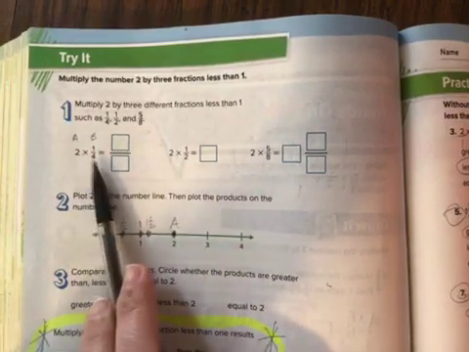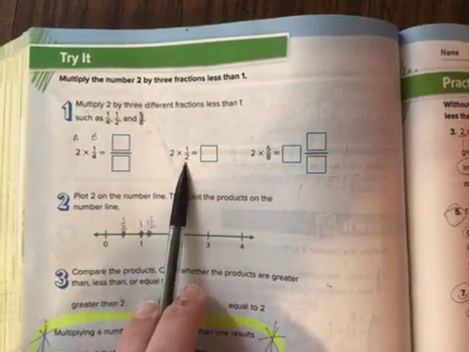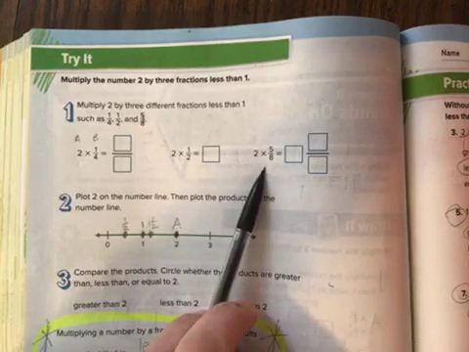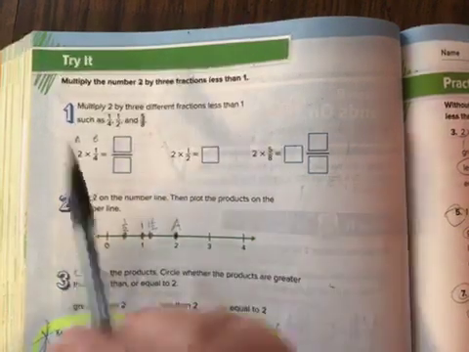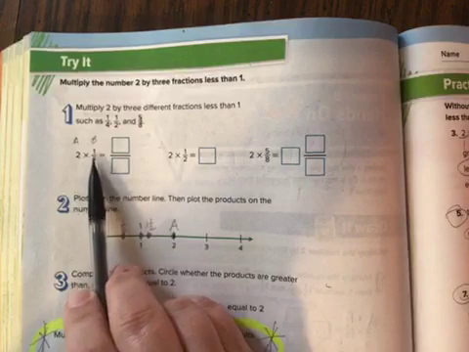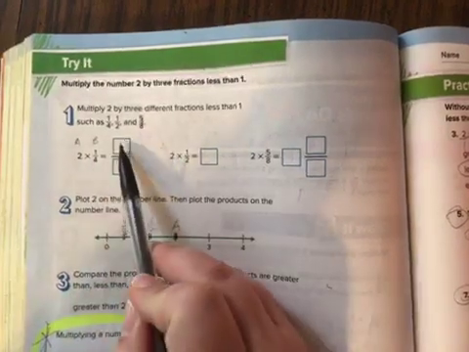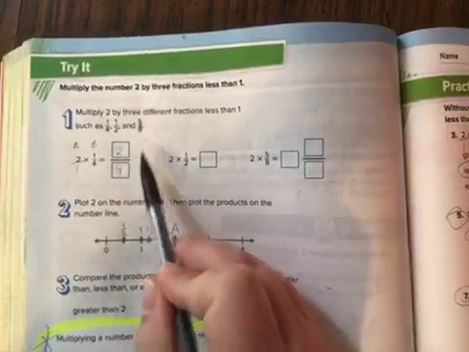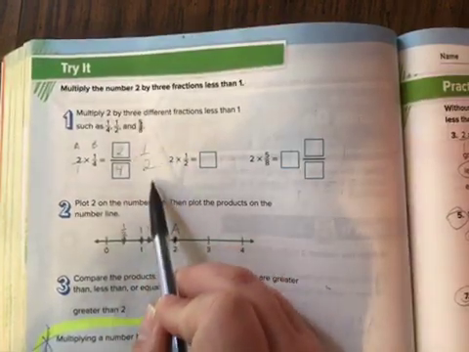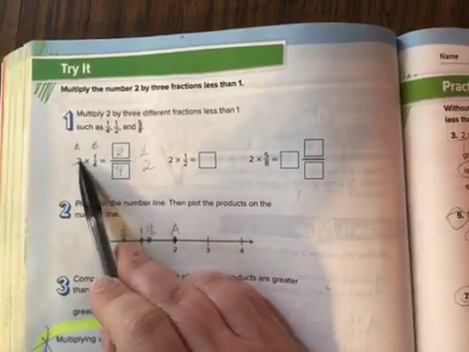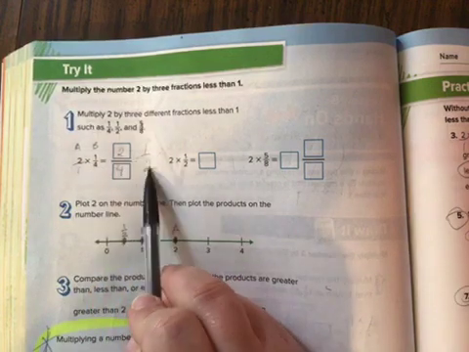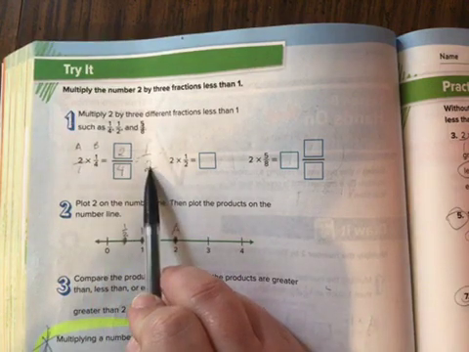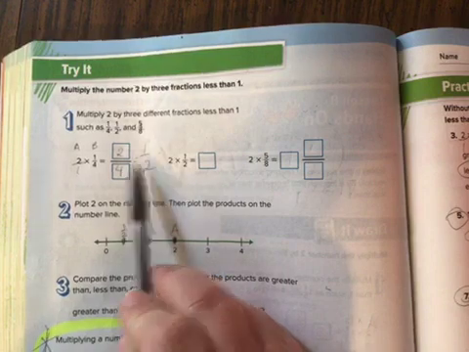In this part, our second factor is going to be less than 1. So if I multiply 2 times 1/4, which is less than 1, I'm going to get 2/4, which is the same as 1/2. Take a look. I started with 2, and now my product is 1/2.